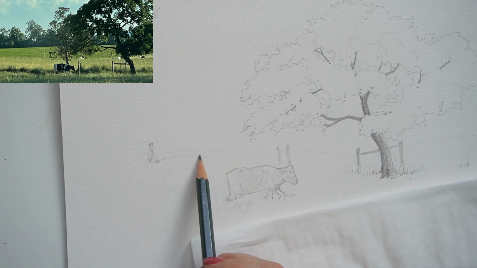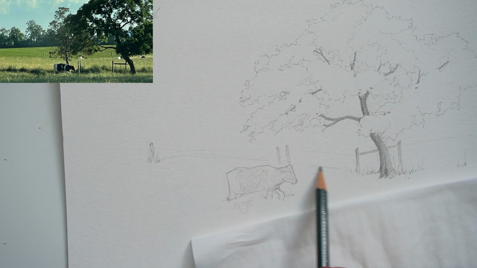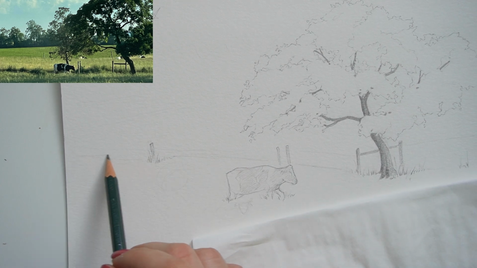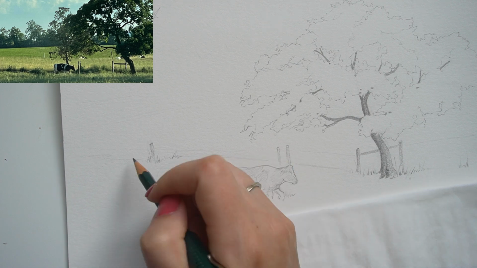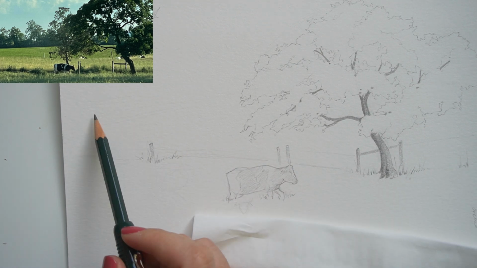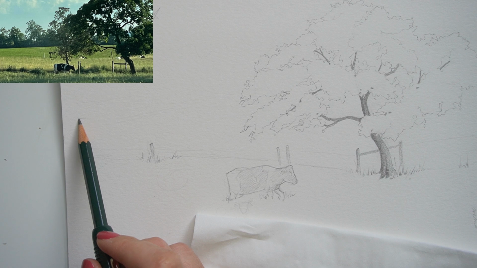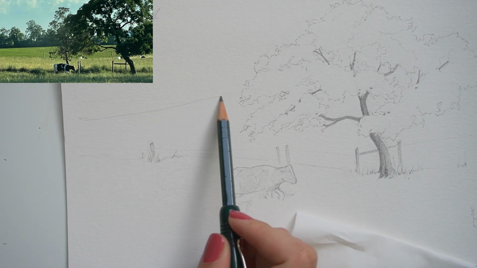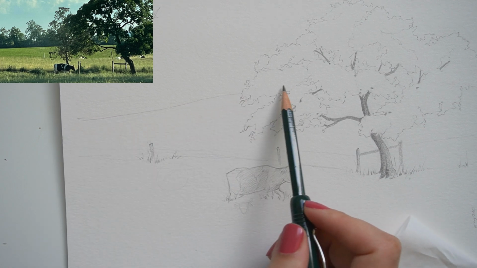I'm gonna just kind of draw this implication of this line. Then we've got our horizon line, which curves a bit here.